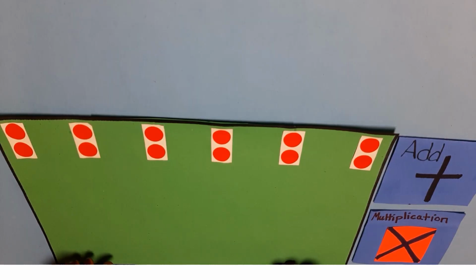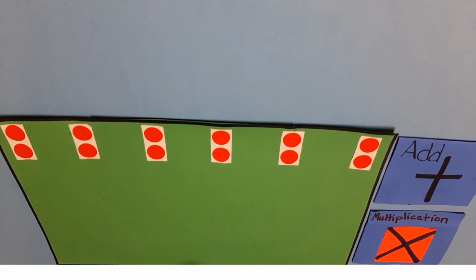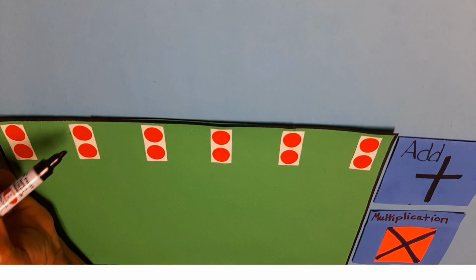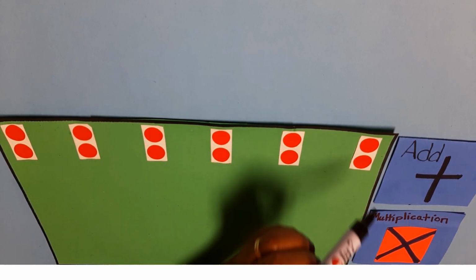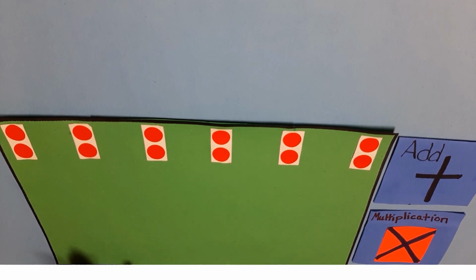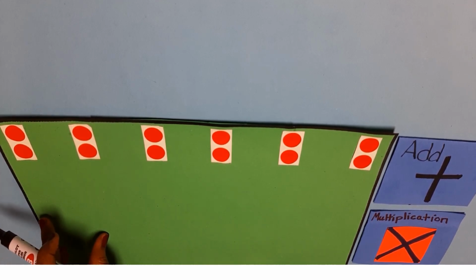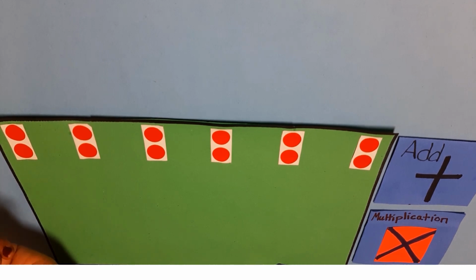We're moving right on to another group. How many groups do you see here? Let's count these groups again. 1, 2, 3, 4, 5, 6. So we have 6 groups in front of us, and we want to find out how many altogether these groups would give us.